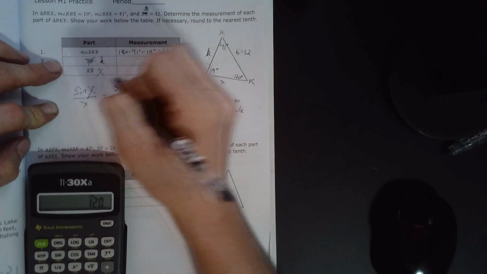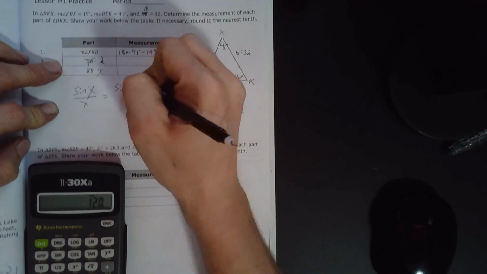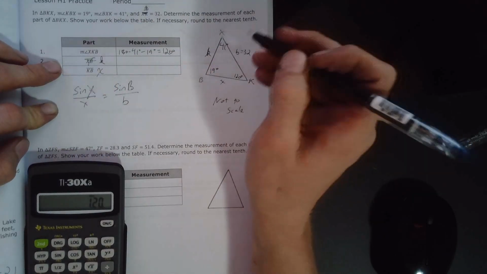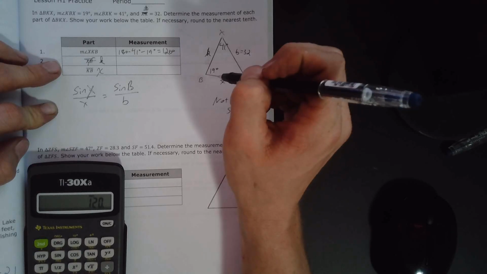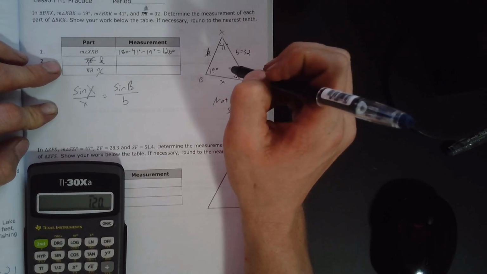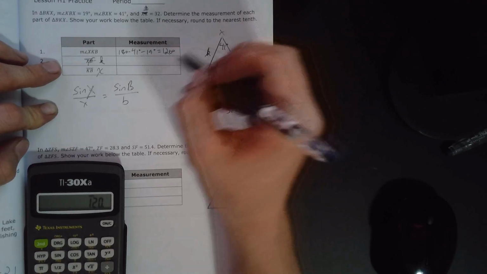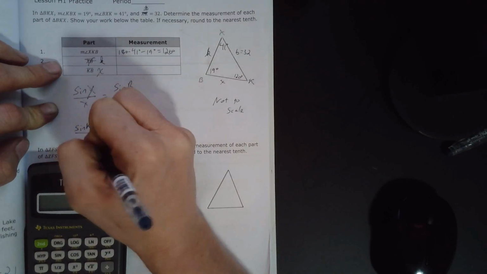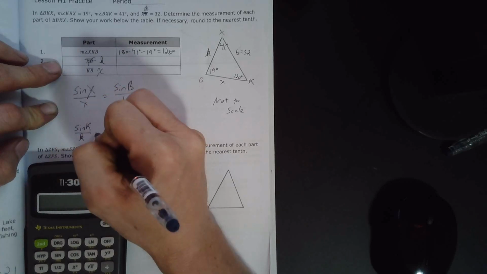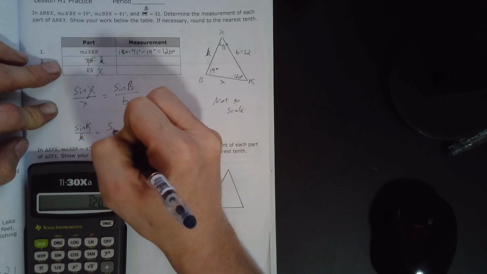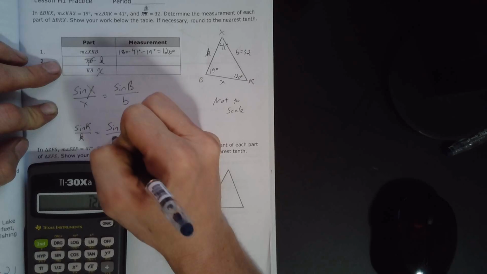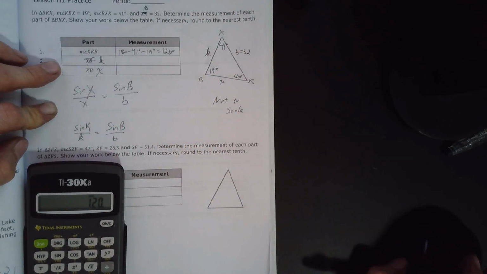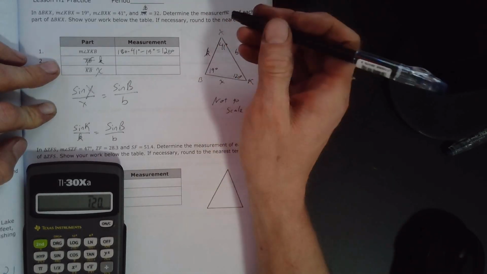Angles are big. With sine of B over B, and then we'll do, we needed the sine of K. The sine of big K over K equals the sine of big B over B. Now we just kind of solve for each one of these here.